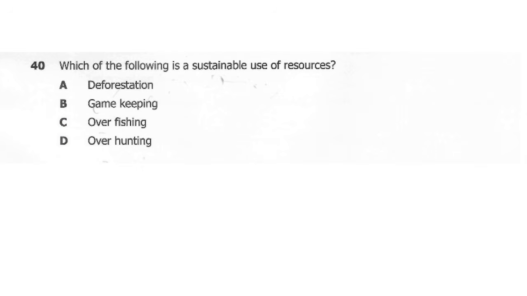We now reach the last question, which is question number 40. I hope we'll all get this one correct. Which of the following is a sustainable use of resources? A, deforestation. B, gamekeeping. C, overfishing. D, overhunting. What's your answer? Is it A, B, C, or D?